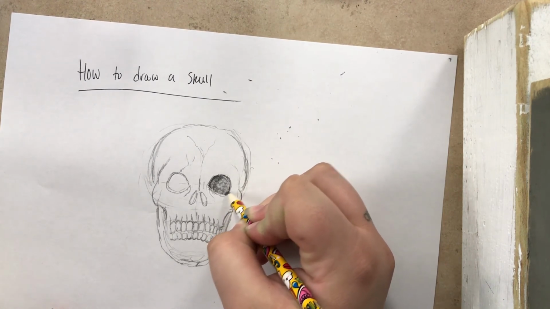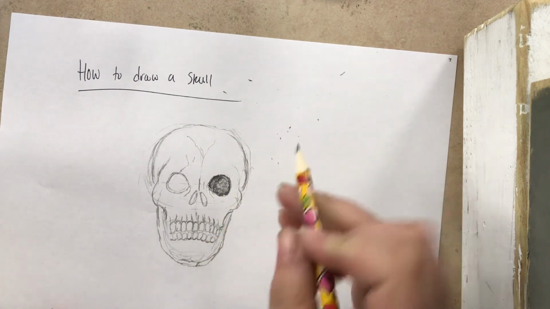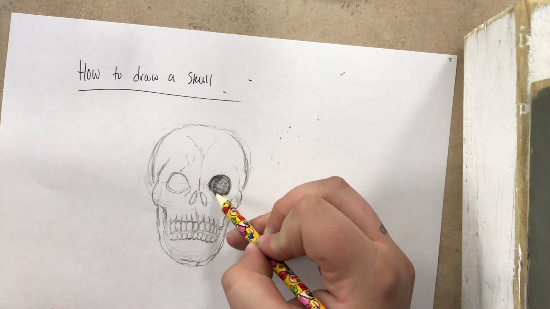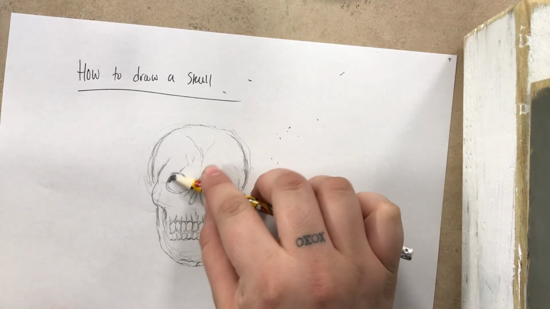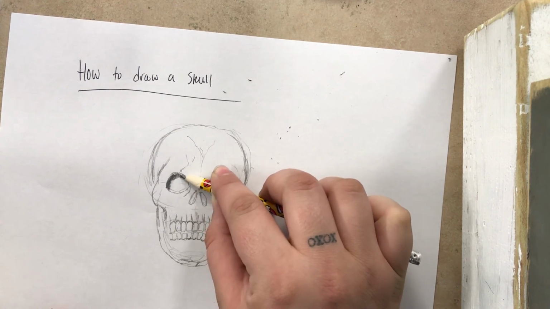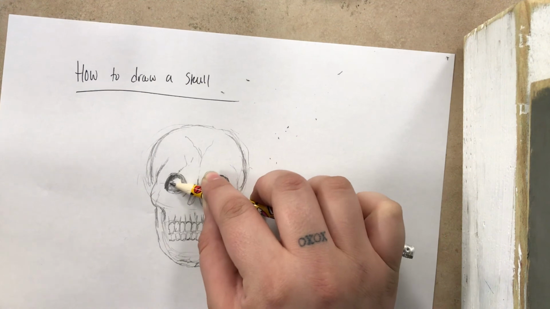So kind of cleaning up that edge a bit. And then do the same thing to the other eye. So again, tonal shading, make sure you're holding your pencil correctly.